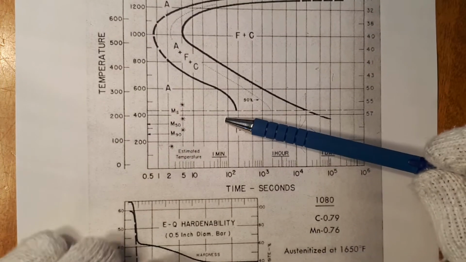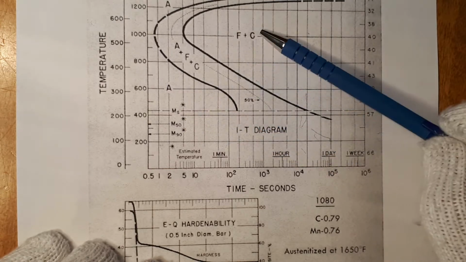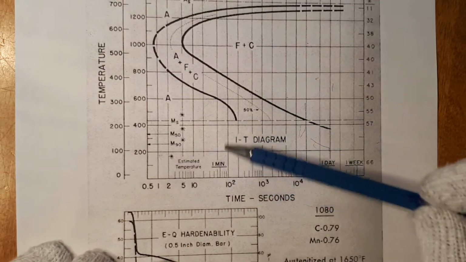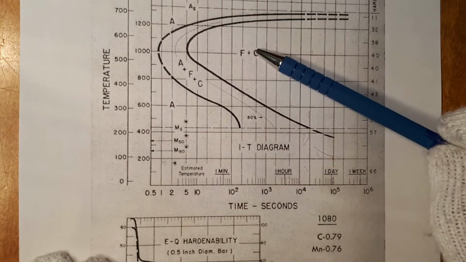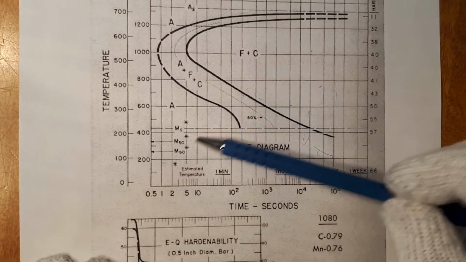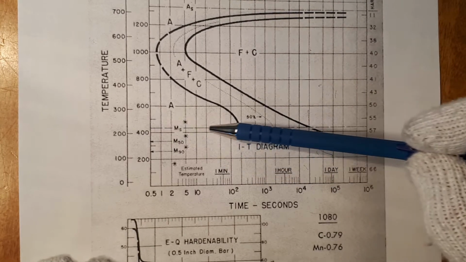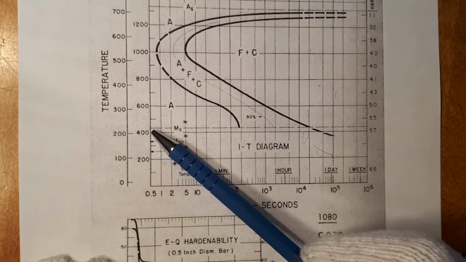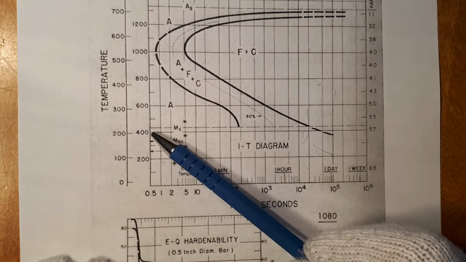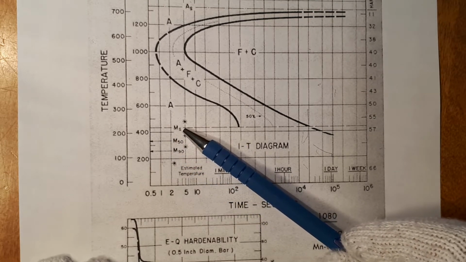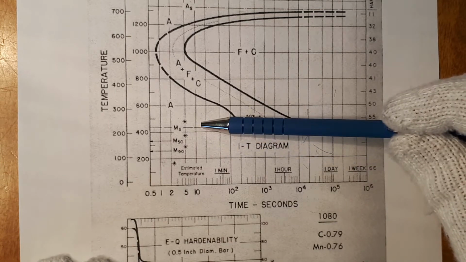Down at the bottom is also martensite. So we have austenite, ferrite, cementite, and here is the microstructure called martensite, which would form in this region. Remember, all phases are microstructures, but not all microstructures are phases. Look in here, this dotted line at about 425 Fahrenheit. Martensite starts. M sub S, little s represents start, so martensite starts at this temperature.